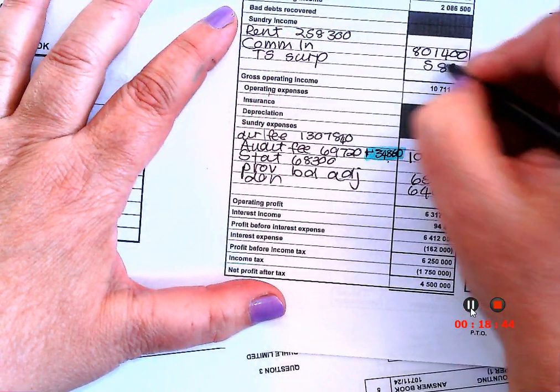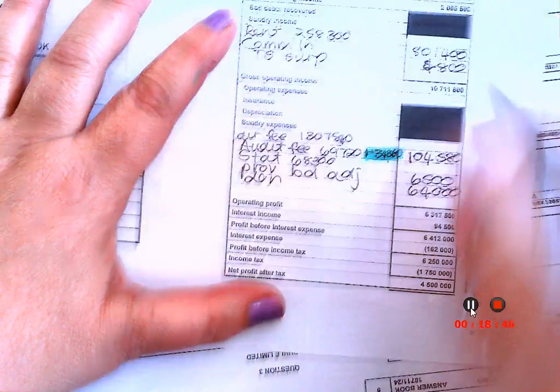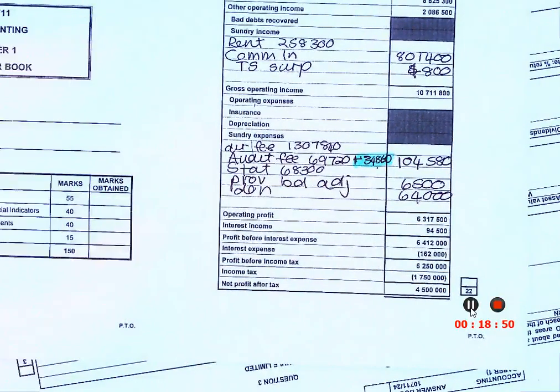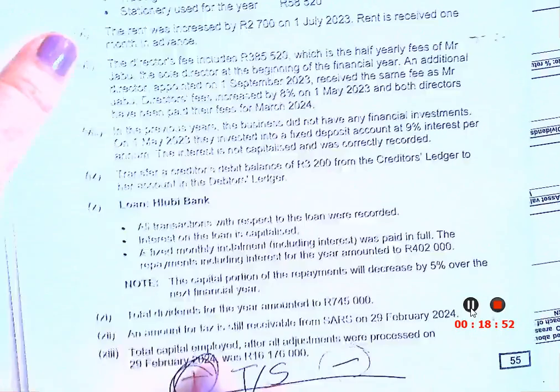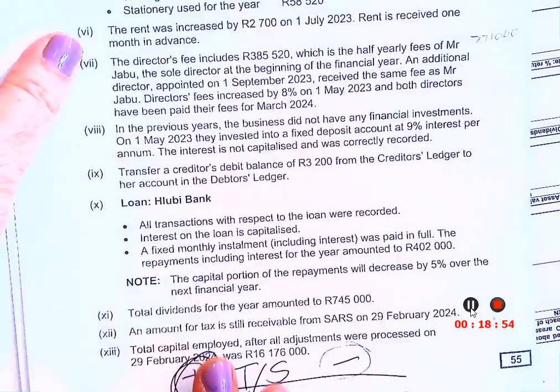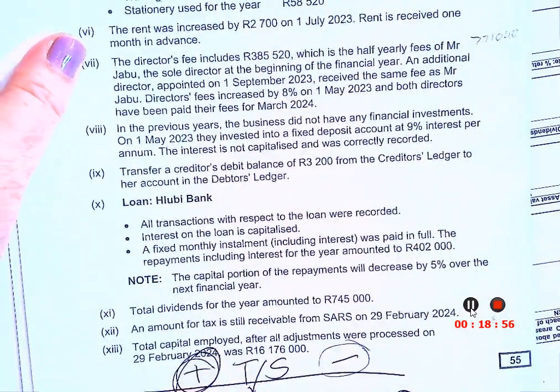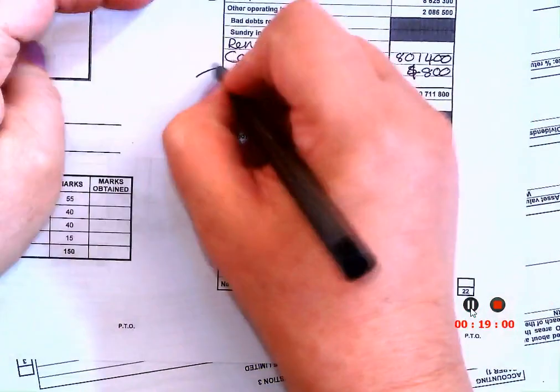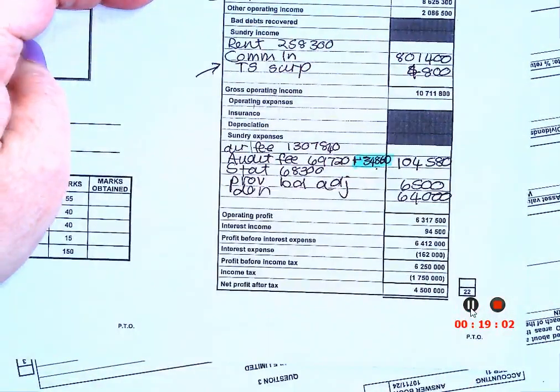5,800. 4,800. And please don't do what I just did. What is it that I did wrong? I did my calculation on the question paper, so the marker cannot go and mark it there. I have to show the marker how I got to 48.